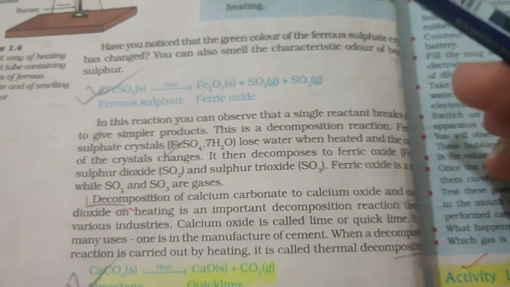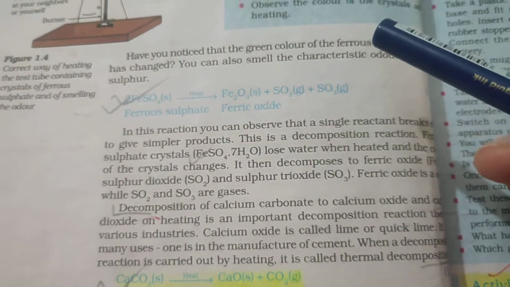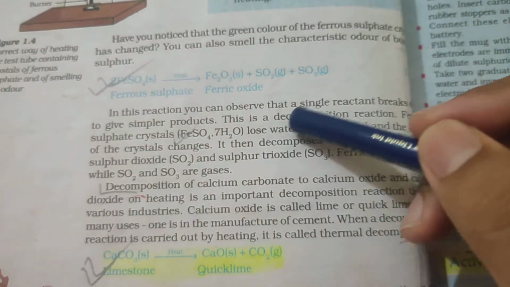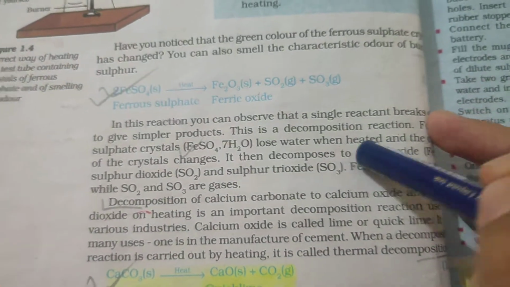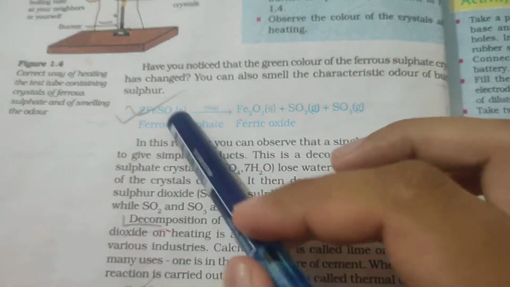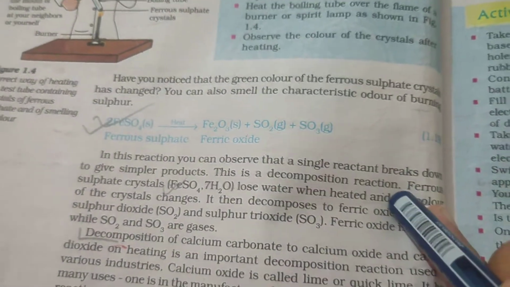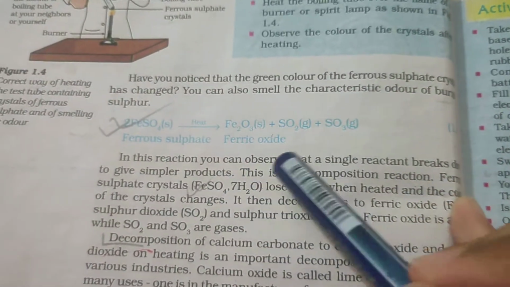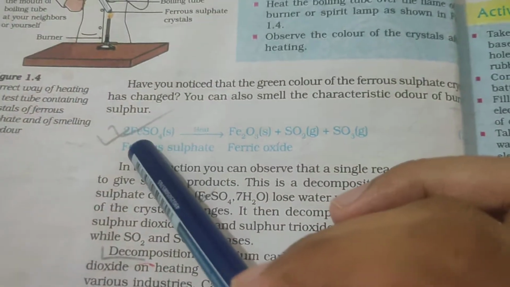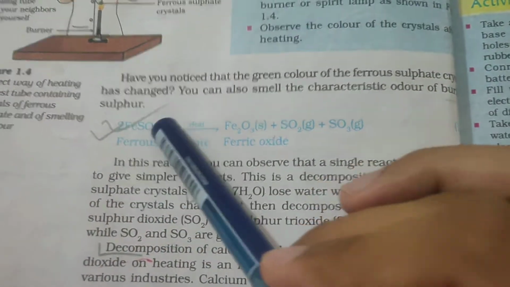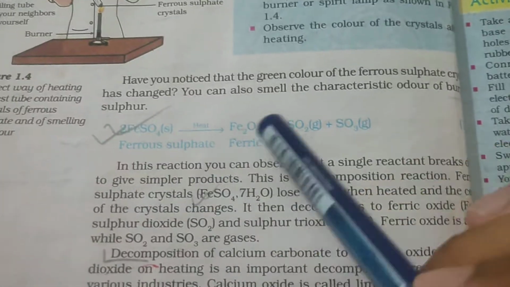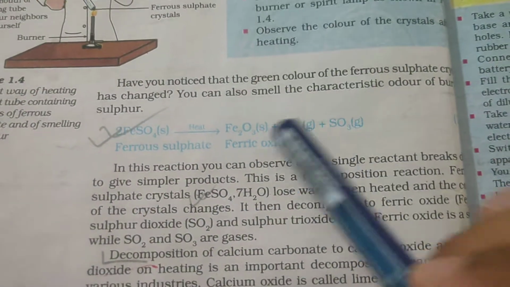I'm really sorry, in the last video I mistakenly clicked the stop button, so we'll just continue from where we left previously. So I was telling you about this reaction. In this reaction you can observe that a single reactant breaks down to give simpler products, right? So this reactant is nothing but a mix up, or an addition, of all these reactants.